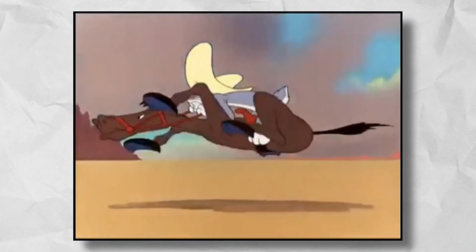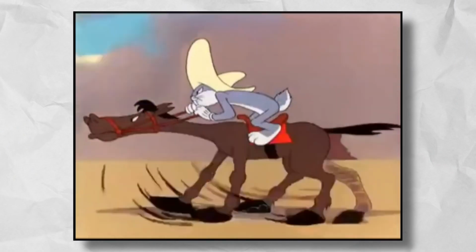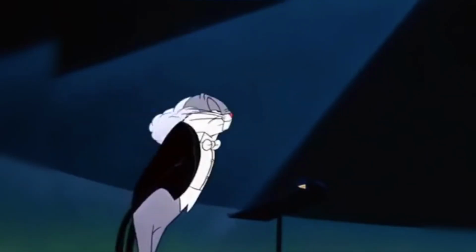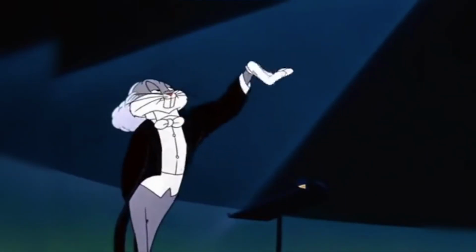Rossini's William Tell Overture, Bugs as Leopold Stokowski conducting the tenor through his aria.